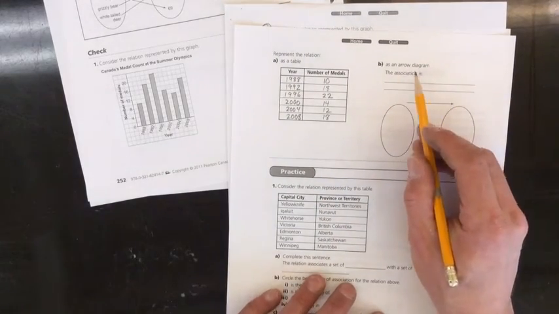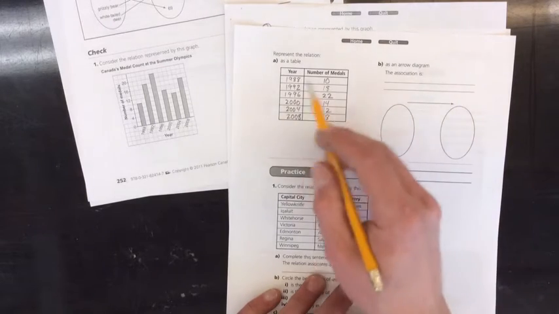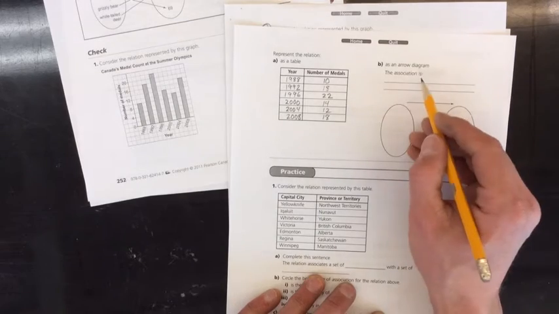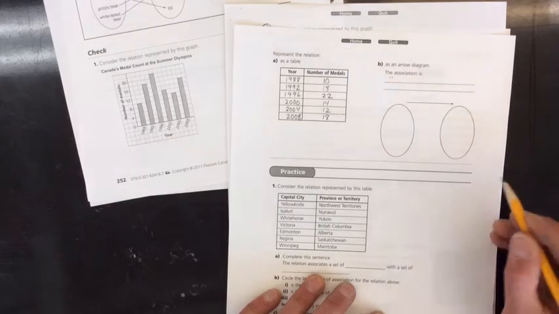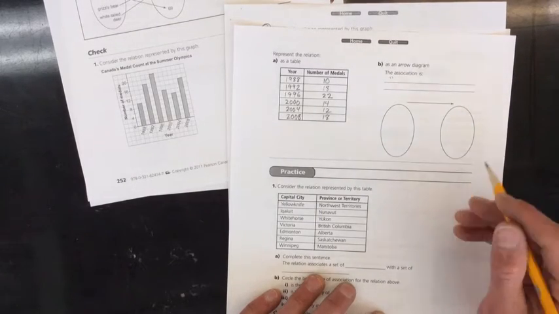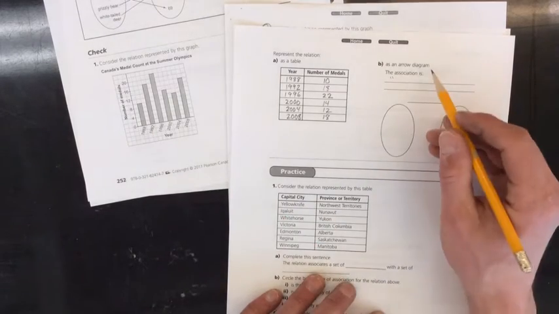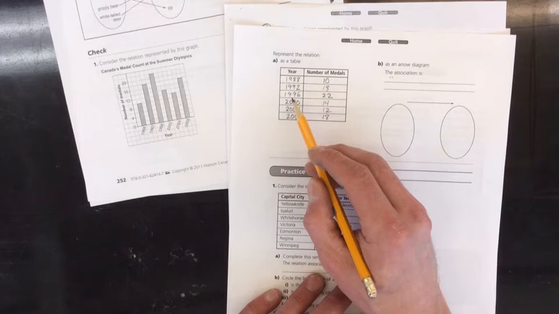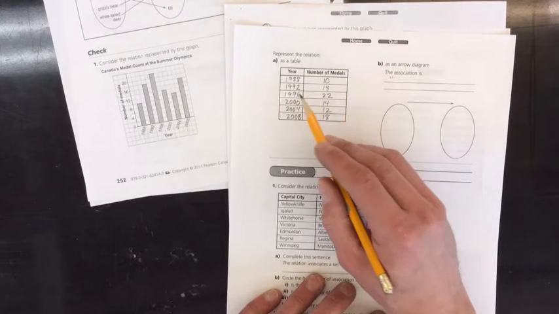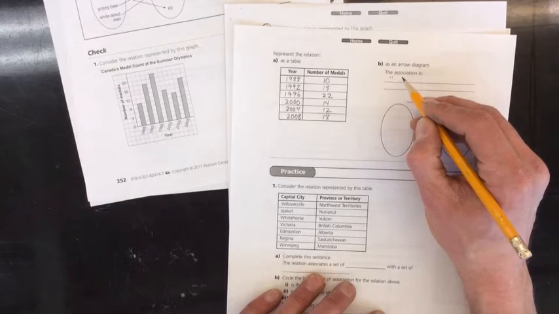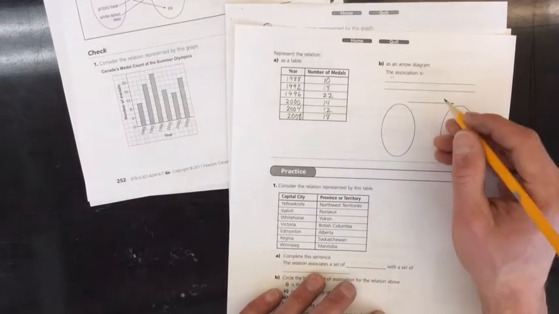So, as an arrow diagram, we want to take this table and relate it from circle to circle. So we need to come up with a statement that would be the association. This can be a little tricky, and it matters what it says as to the arrows going this way or that way. So we want to relate how 1988 would relate to 10 medals.